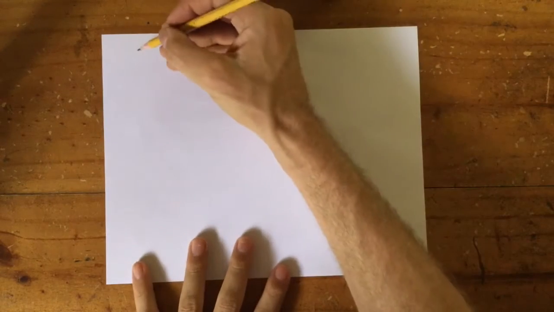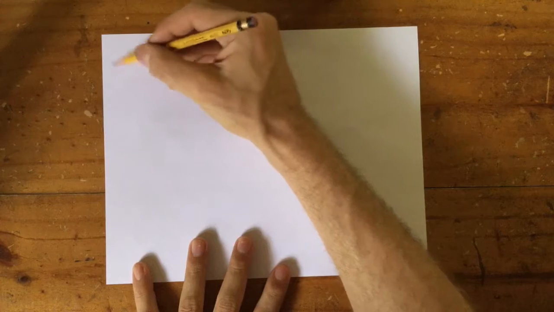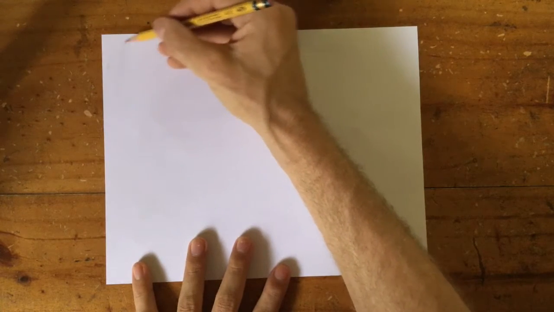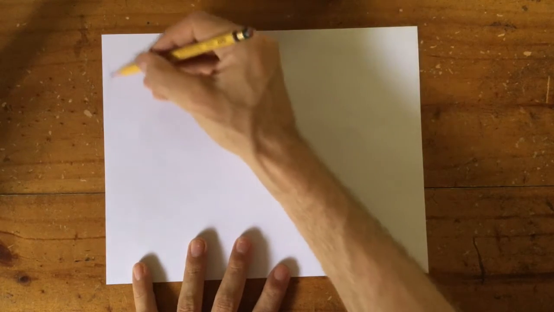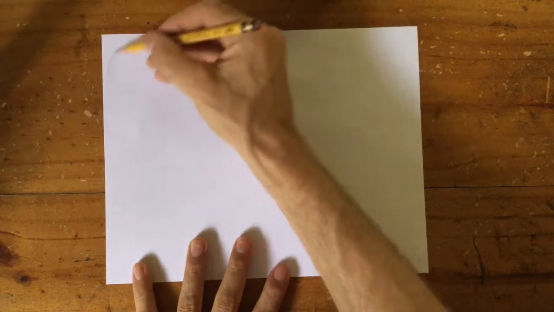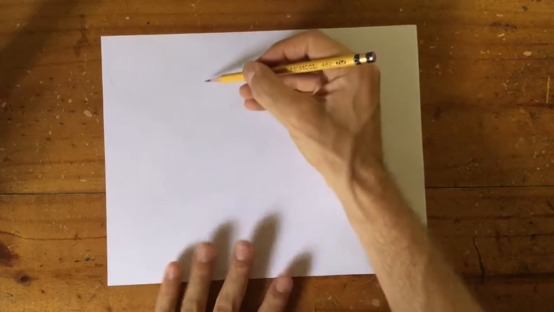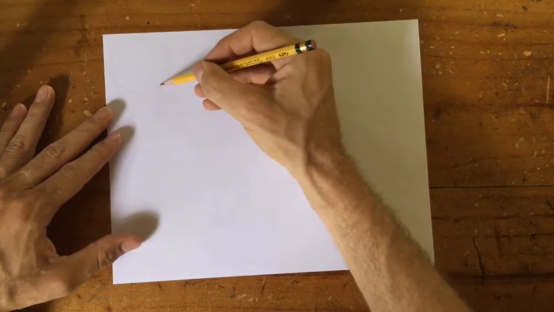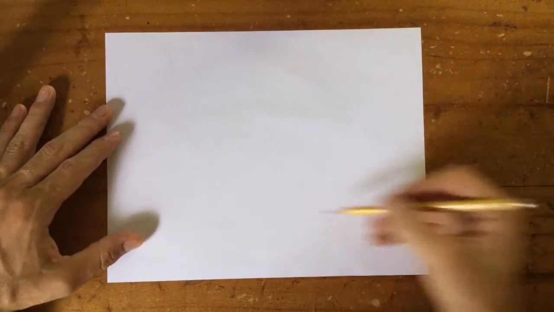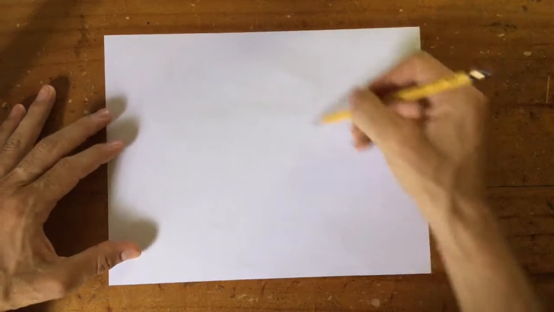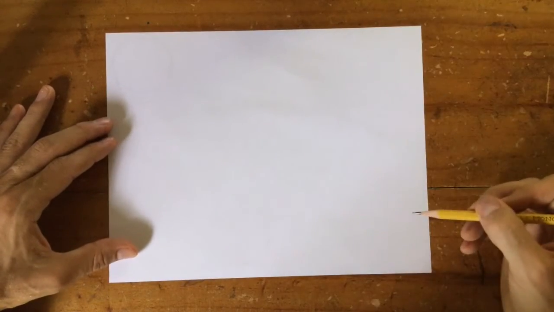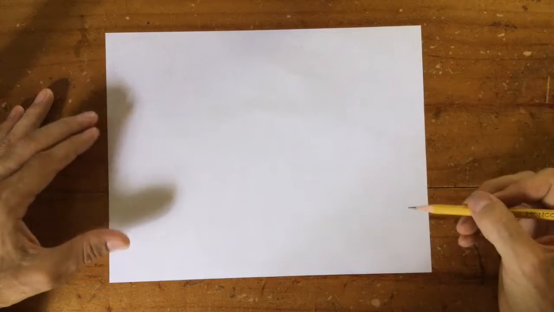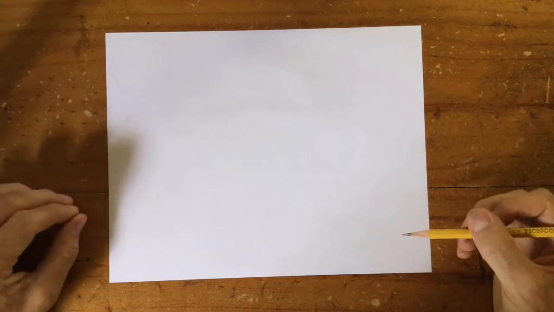So I want the entrance of my maze to be over here, up in this corner. So I'm just going to mark a sort of circular shape just to keep that space free. Right, now I'm going to trace the path to either the exit of the maze or maybe it could be the treasure in the center of the maze. It kind of depends what you want your maze to be about.